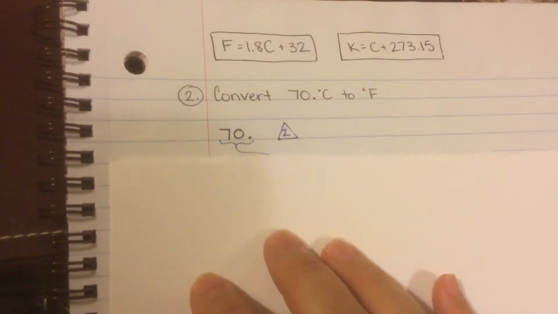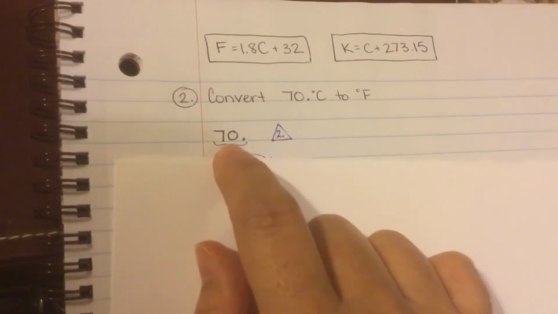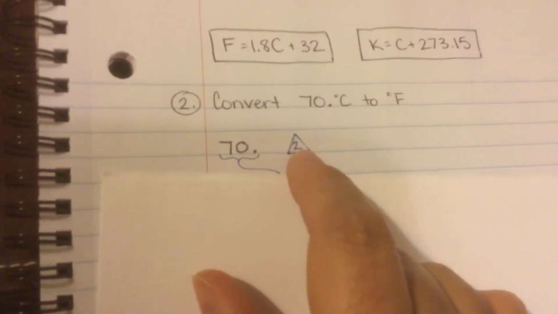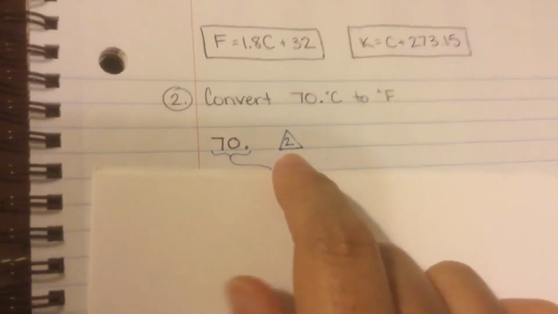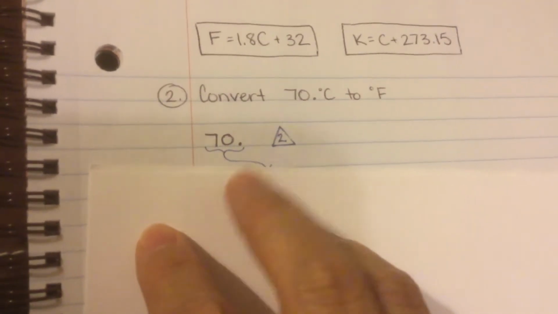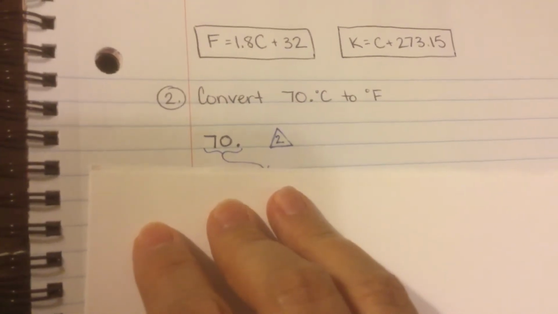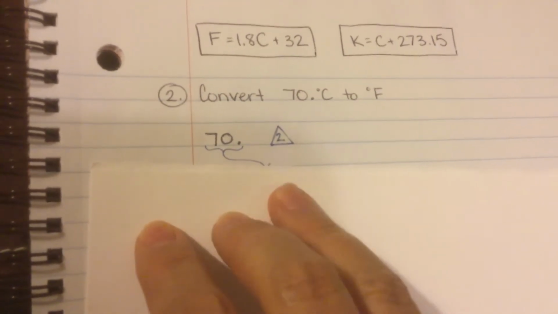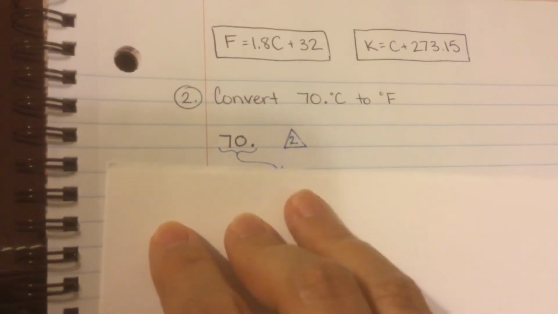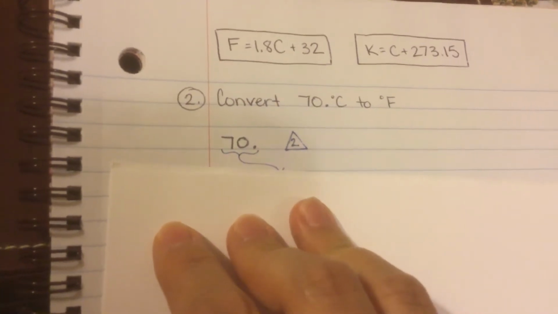So I copy, oh, no, sorry. Here's where I copy that equation down. But I forgot. First, I wanted to say that the 70 with a decimal point means that we have 2 significant figures. So remember, we've got 3 kinds of zeros. We've got leading zeros, captive zeros, and trailing zeros. Leading zeros never, ever, ever count. Captive zeros always, always, always count. And then trailing zeros count if there's a decimal, but if there's no decimal, then they don't count.